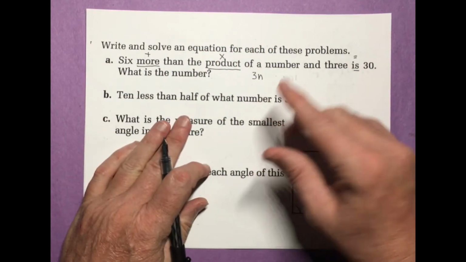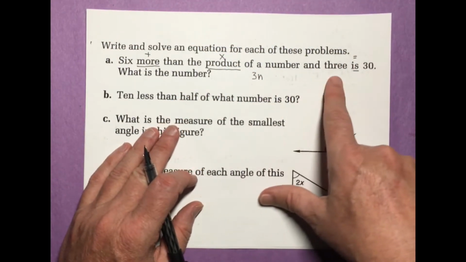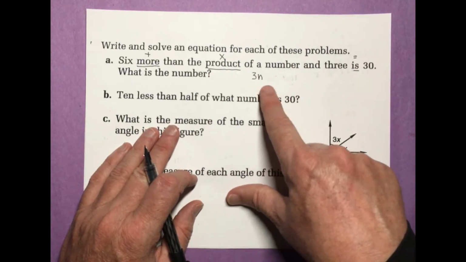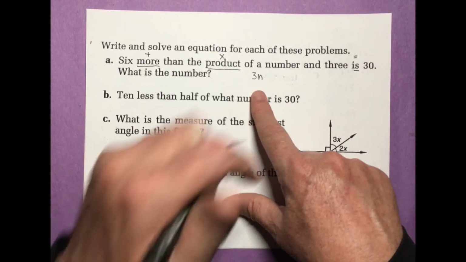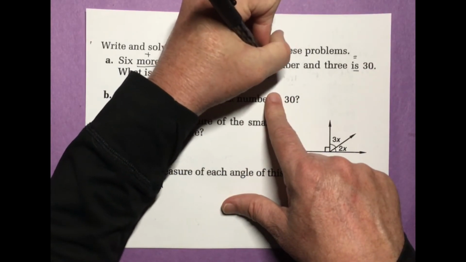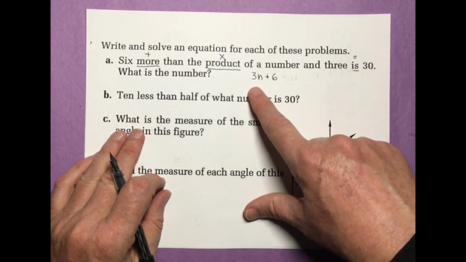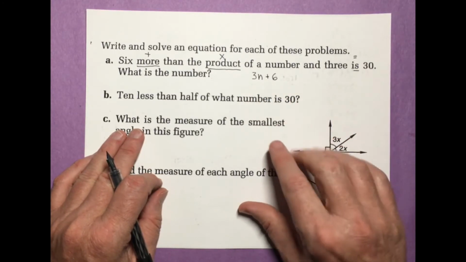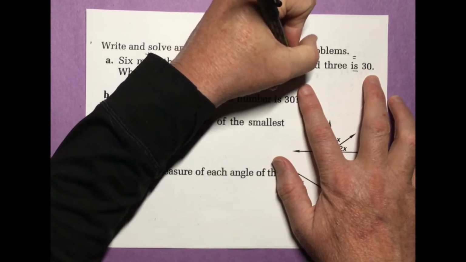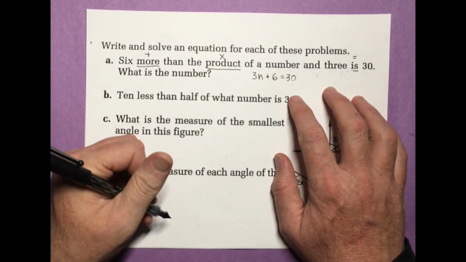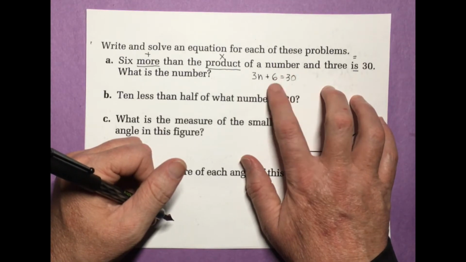All right. Sort of working from the back to the front. That's very typical of these type of problems. It says 6 more than the product of a number and 3. So 3N plus 6 equals 30. So now we just need to solve for N. So I'll move the 6 over here.